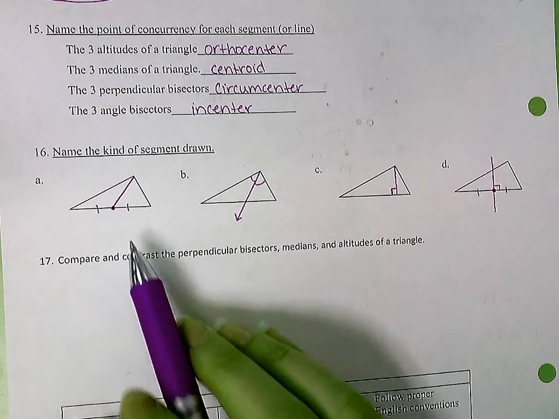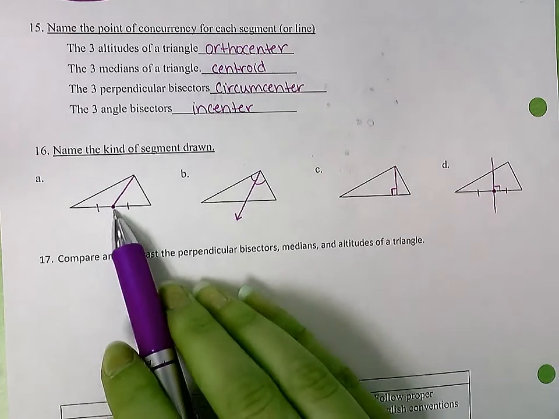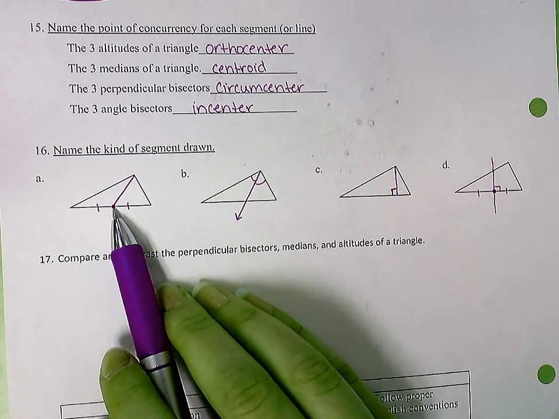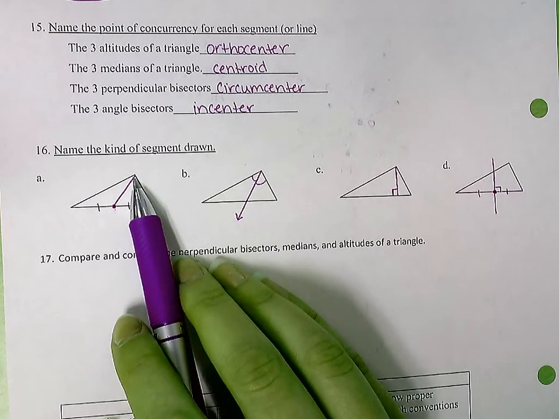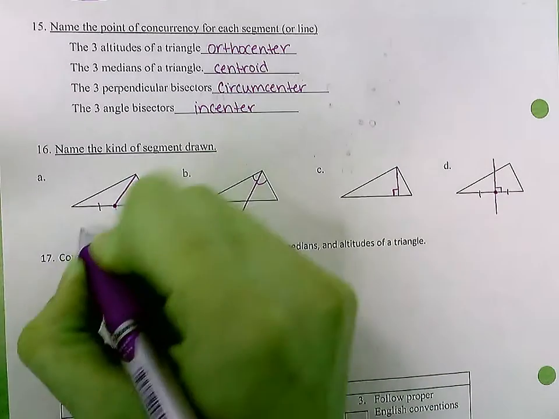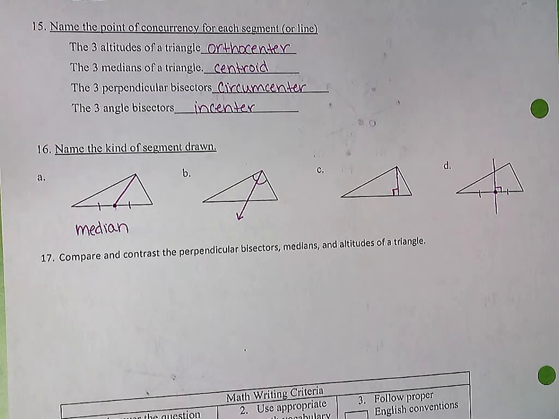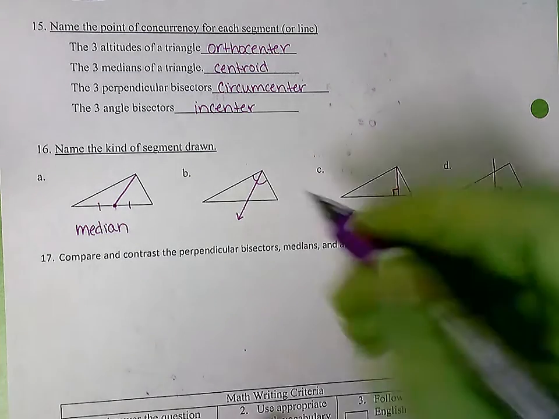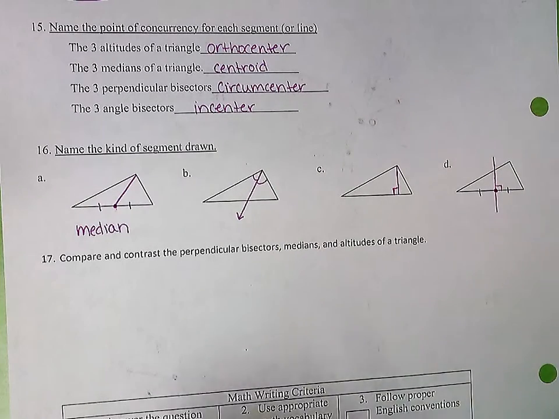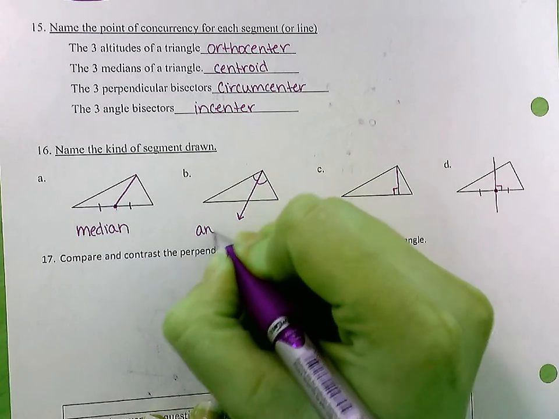All right, this first one here, it's at a midpoint and goes to the opposite vertex. That's a median. Okay, if it hits the midpoint and goes to that opposite vertex, it's a median. Letter B, I have a ray bisecting that angle into 2 congruent pieces. That's an angle bisector.